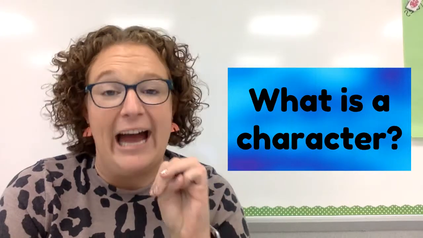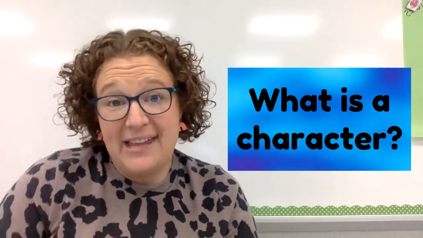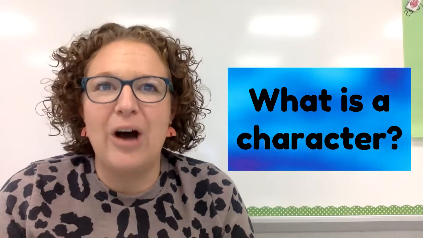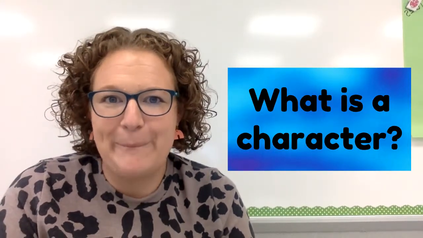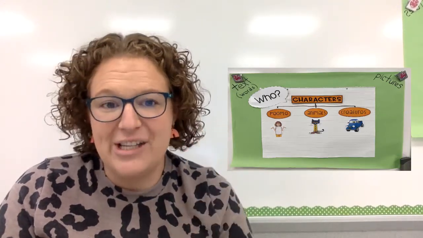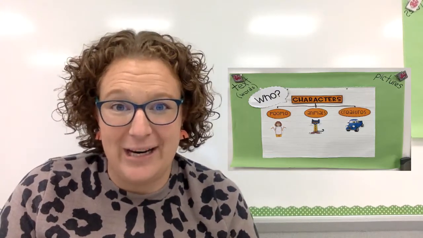When I think of a character, I can put a character into 3 categories. So I have a thinking map to help me put my characters into those categories. Do you remember what thinking map we use when we're talking about categorizing things? If you said a tree map, you're correct. It helps us put things into categories. And there's 3 categories of characters: people, animals, and creatures. So when I think about a character, they have to fit into those 3 different categories.